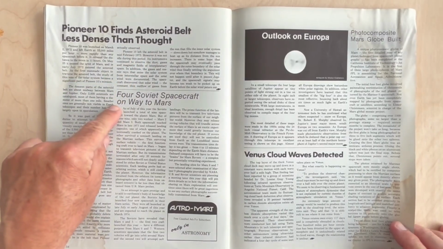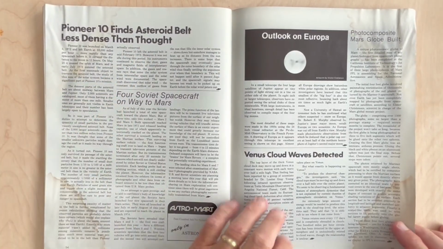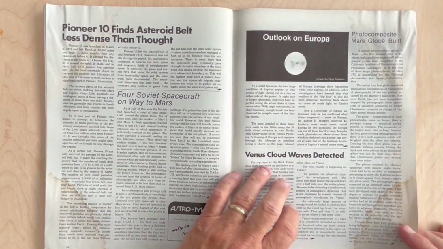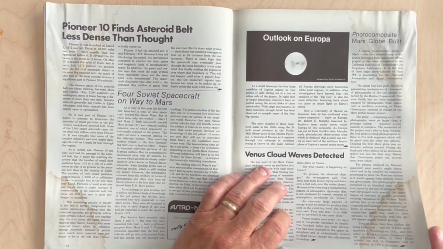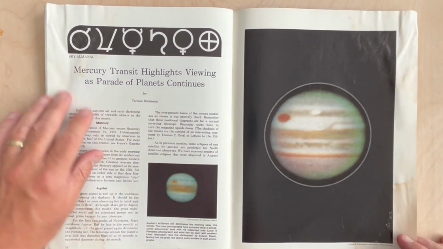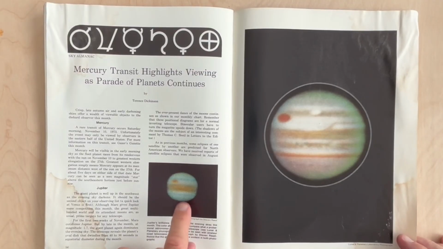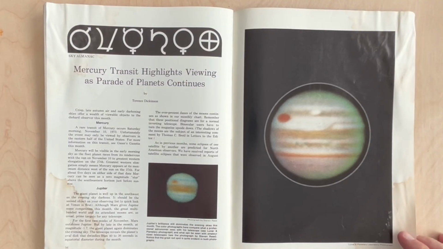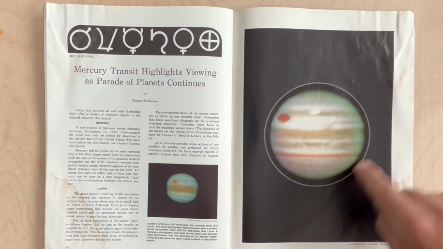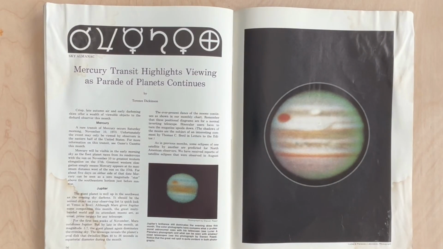And then here the Soviets are getting more into space. And look at Europa, that is one of the largest moons of Jupiter, the Galilean moons. And then speaking of Jupiter, here's a neat little photograph of Jupiter. And that was probably state-of-the-art, 1973 for an amateur. And this would be the Lunar Planetary Laboratory. So this is a professional telescope. That's what you would see.